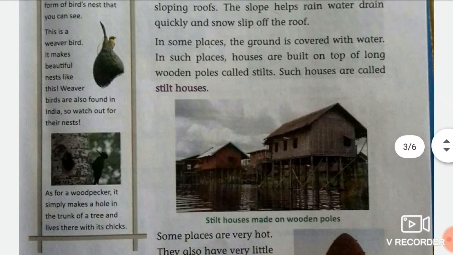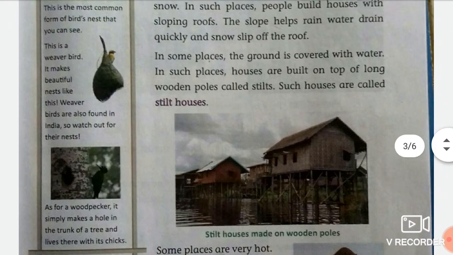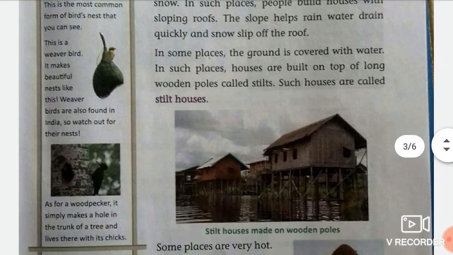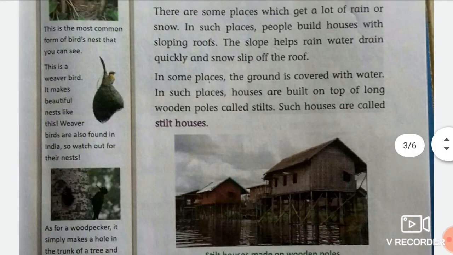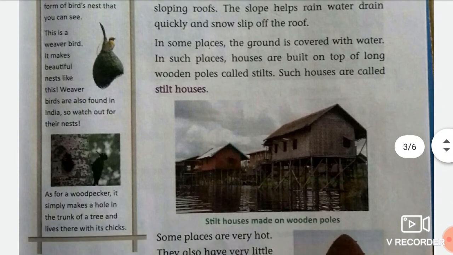So students, there are some places where the ground is covered with water. So in such places people prefer to make houses on wooden poles so that the water can't enter the house.